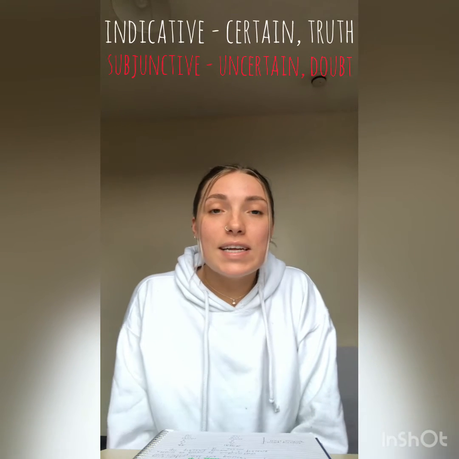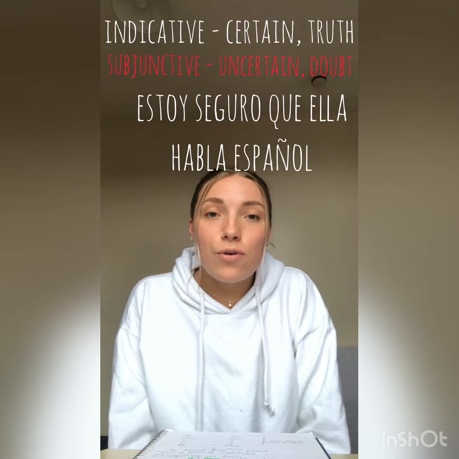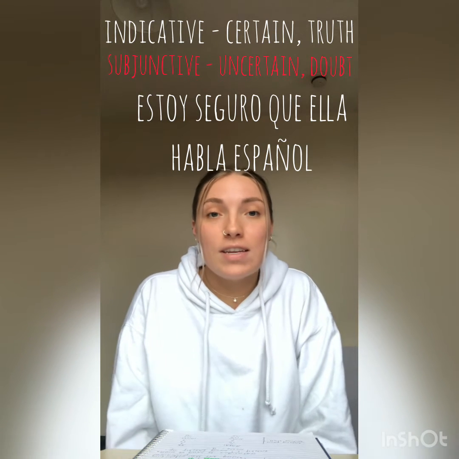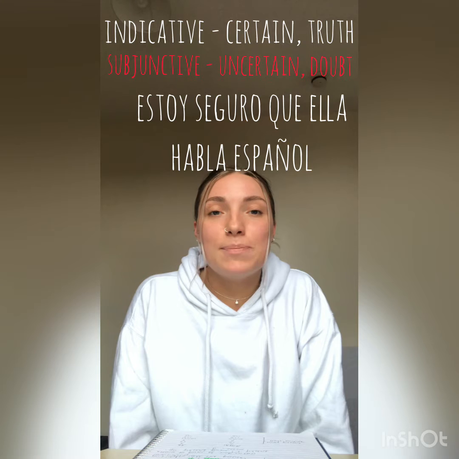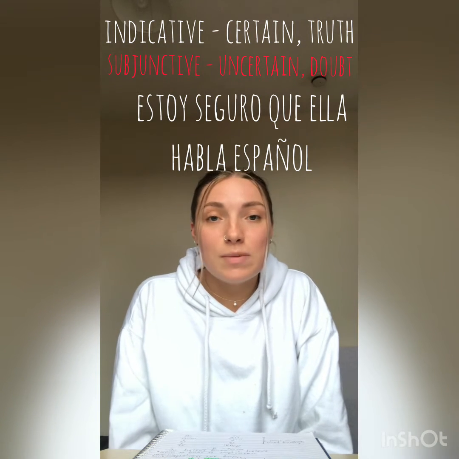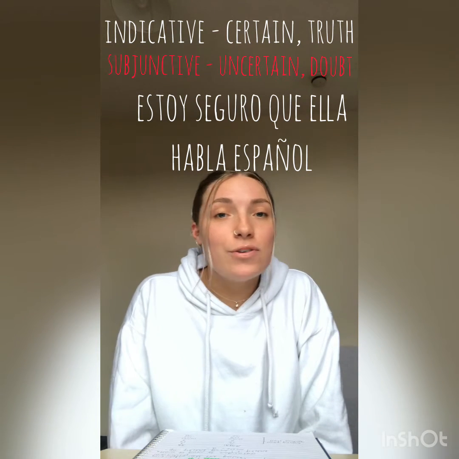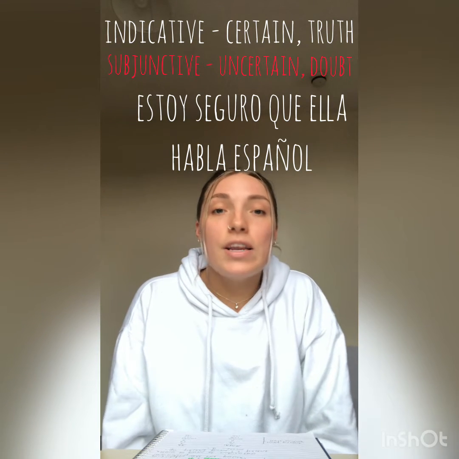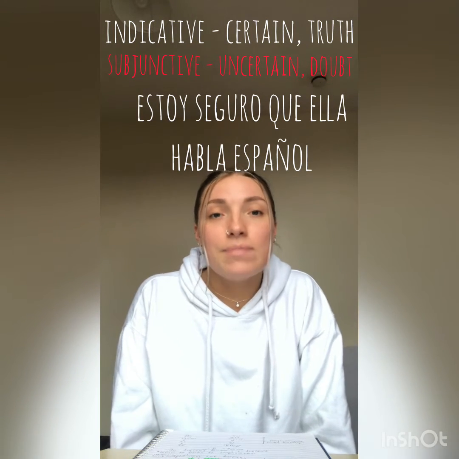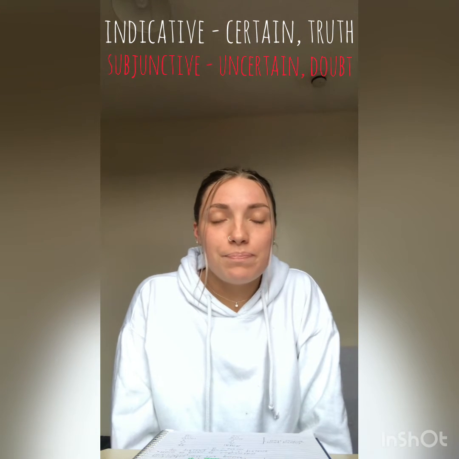So an example in Spanish of the two. So indicative, we have Estoy seguro, I am sure, so that's certain, I am sure, que ella habla español, that she speaks Spanish. I am sure that she speaks Spanish. There is no doubt, no uncertainty, no possibility that she doesn't speak it. I know, estoy seguro que ella habla español.